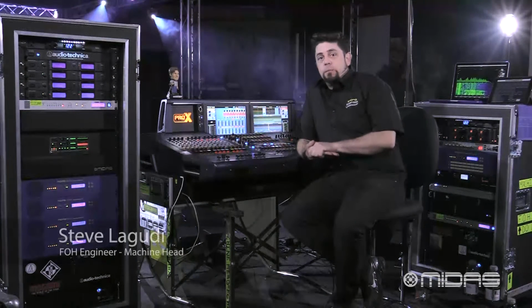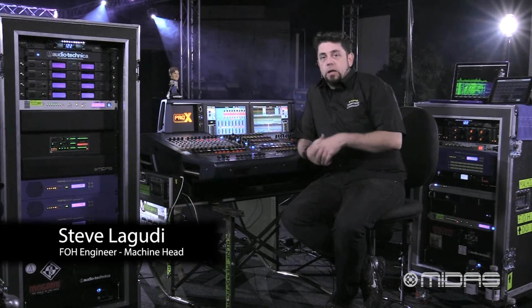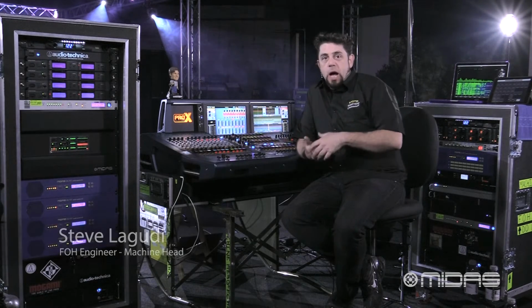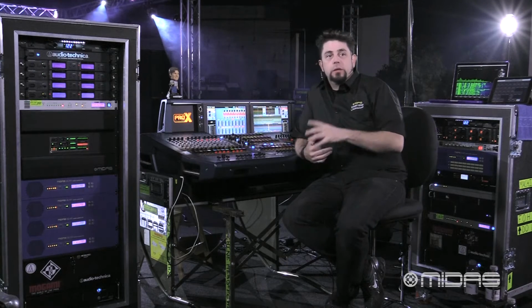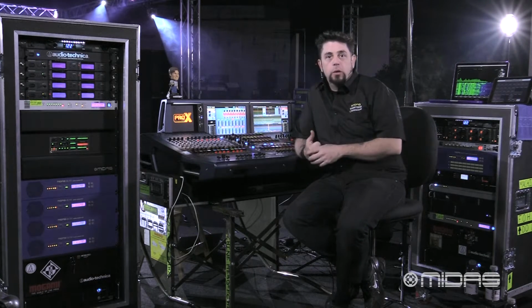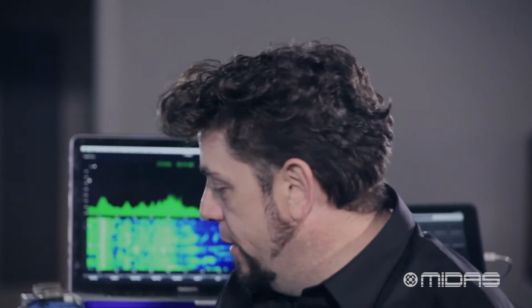Now we're going to jump into the monitor tab section. Just so you know, this is not monitors as in stage monitors or anything like that. This is the monitoring control for the console. So let's head back over to the Surface and we'll show you all about that.